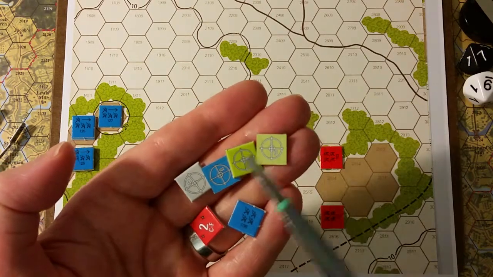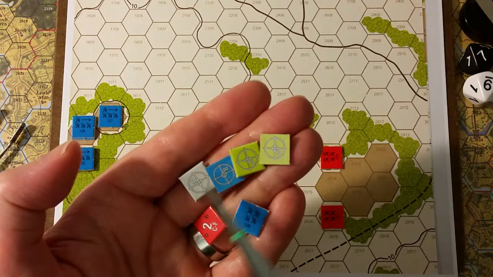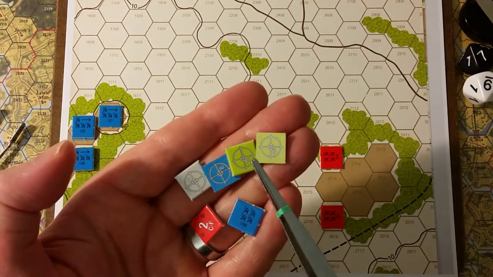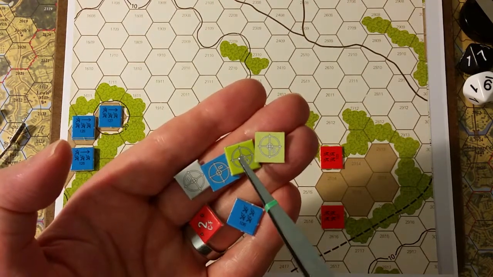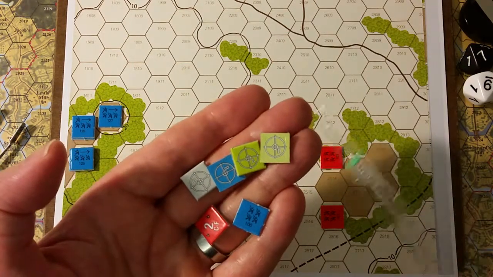So the idea behind this presentation of action periods in an action cycle, the way I like to look at it, is that I'm simply taking the traditional turn and turning it inside out.